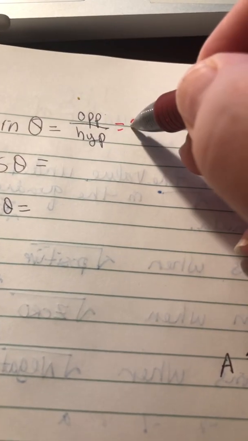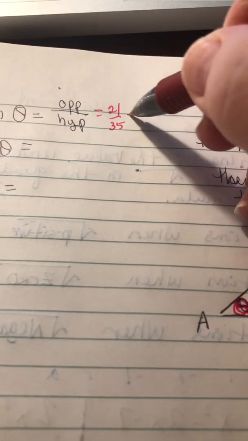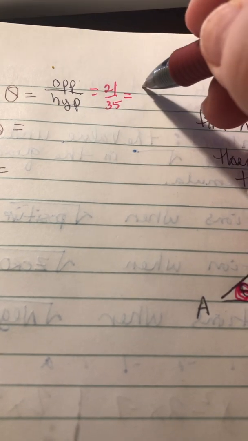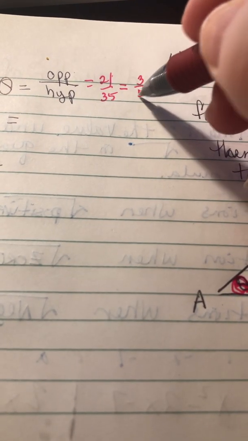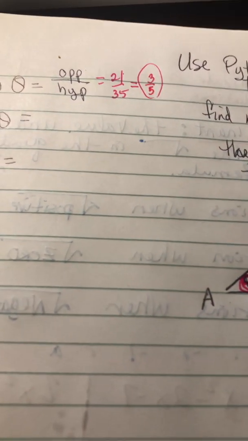So this becomes 21 over 35, and we just need to reduce it. Don't turn it into a decimal. Just shrink it up as much as you can. These both can be divided by 7. So the answer is 3/5. This is what you're going to type in there, just the fraction 3 over 5.